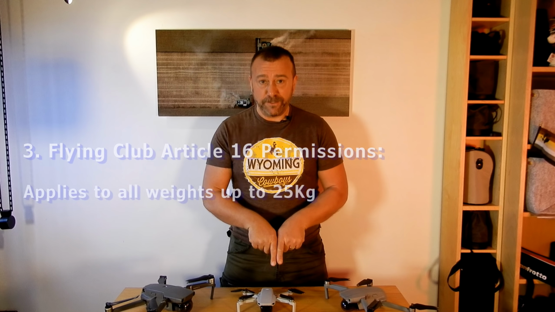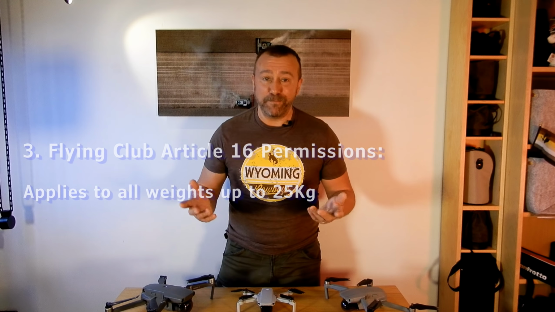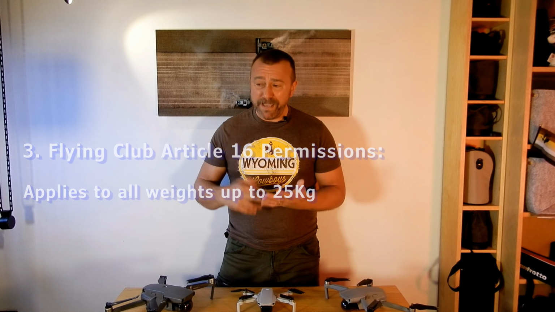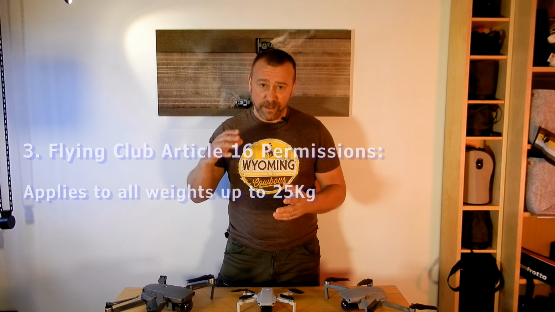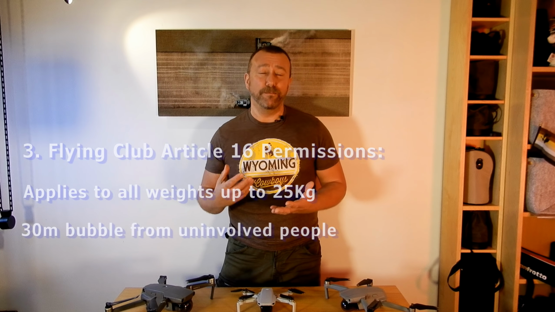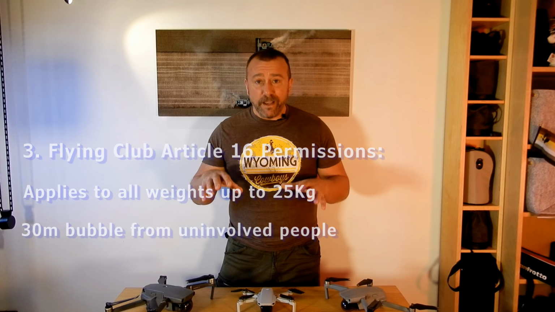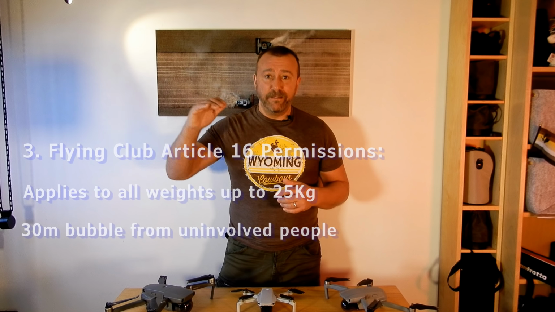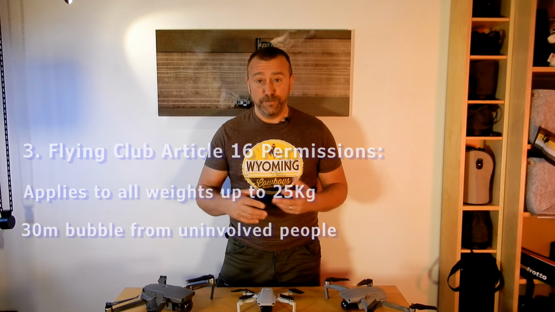So there is no difference between a tiny little 250 gram drone or a whopping 25 kilogram monster, which frankly I do find a little bit surprising, but there we go. The other biggest difference is the minimum distance rule. Under Article 16, you have to keep a 30-metre bubble from uninvolved people, but it is not a horizontal minimum distance. Meaning not only is there a smaller distance, but once you're 30 metres high, you can actually fly over uninvolved people, which is a huge benefit.